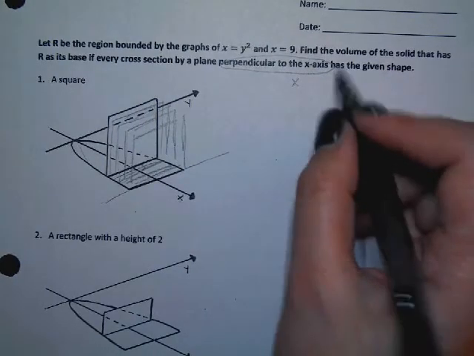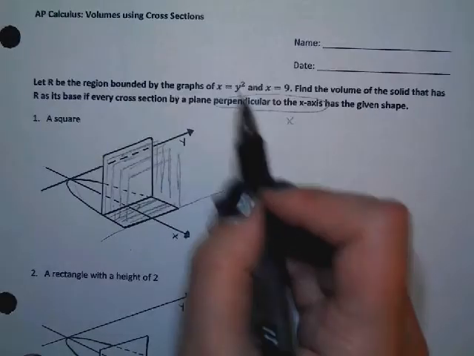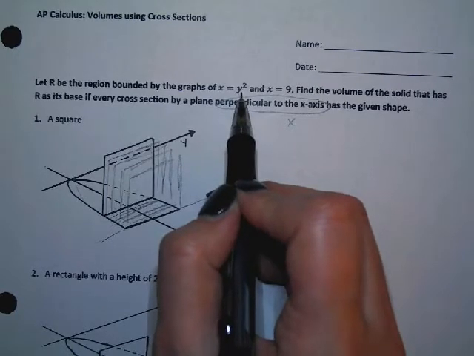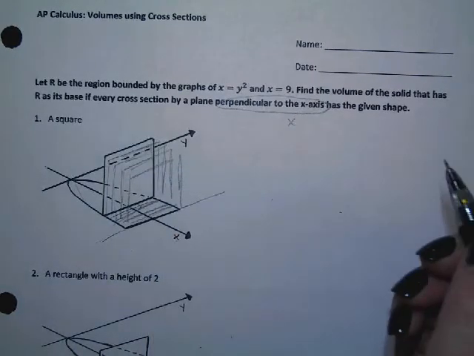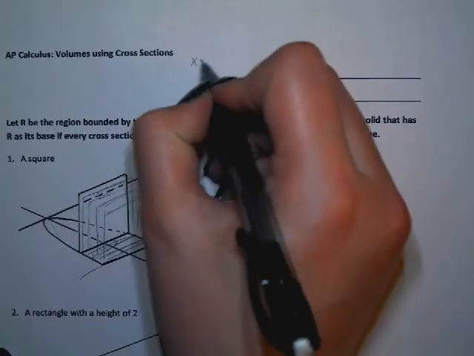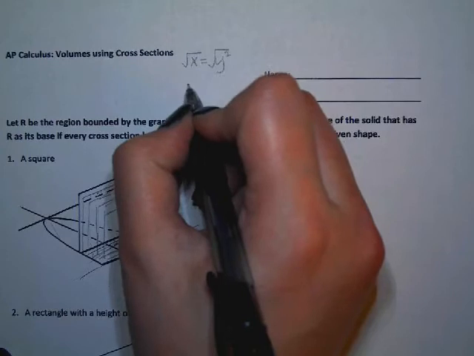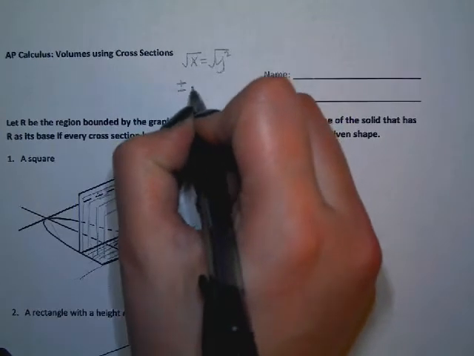All right, so right now one of our curves is written in terms of y instead of in terms of x, so we do need to change that. So what should we do? Root x. Well, plus or minus. Yeah, so we need to square root each side, and since we are the ones doing the square root, we need a plus or minus.